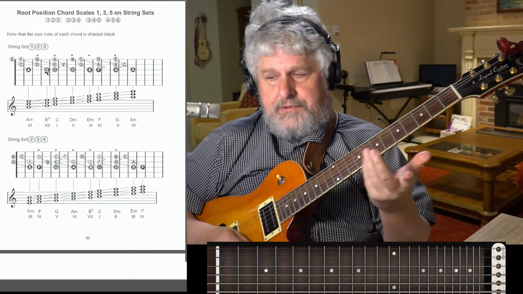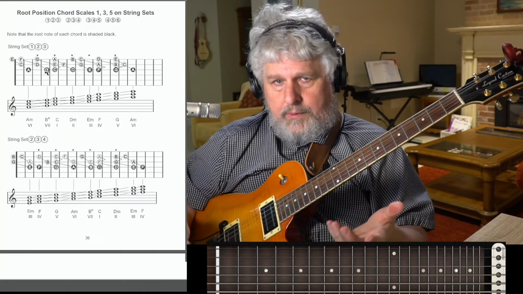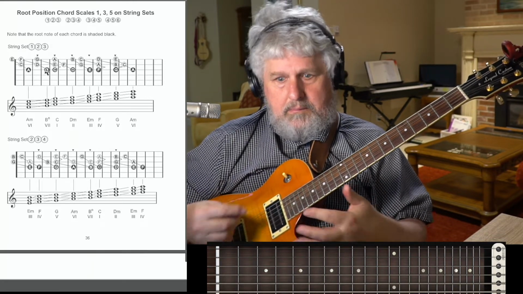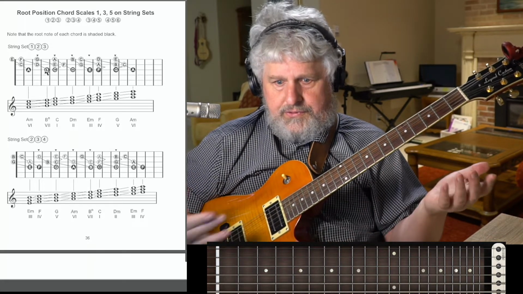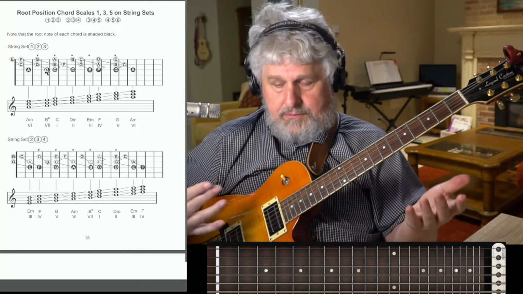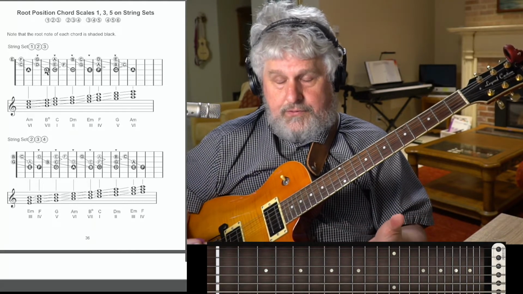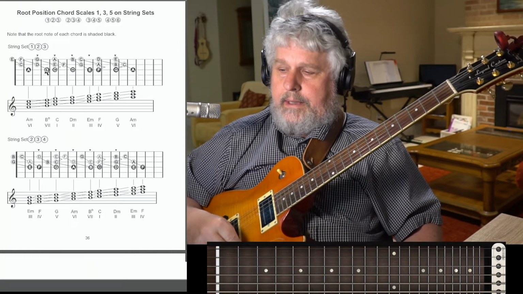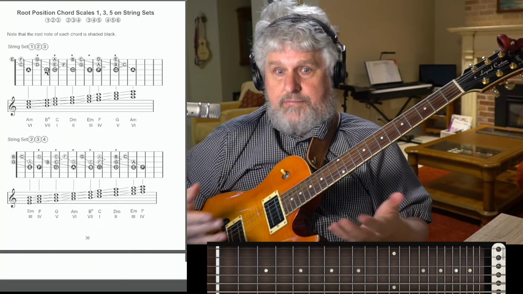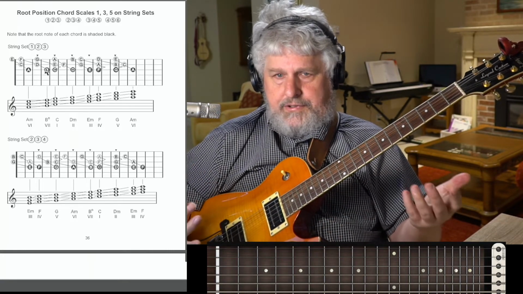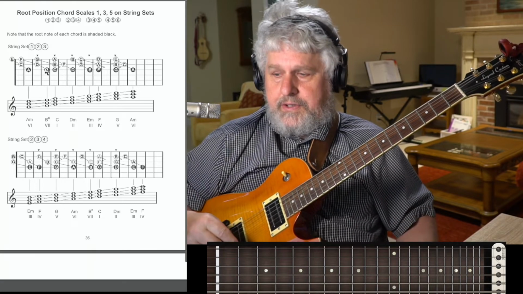And these triads are especially important when you're wanting to break down the fretboard. Triads can be used beautifully for soloing and just generally understanding the fretboard and how everything fits together.